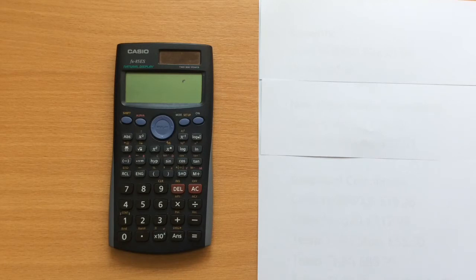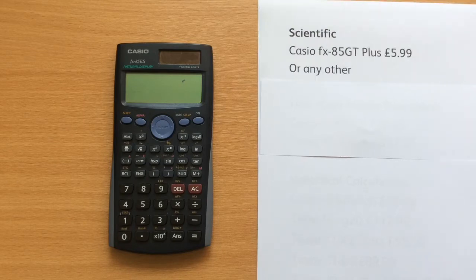Now, I've got various prices to recommend to you, just so you get a quick sense of the different costs involved. This one is priced at £5.99 on Amazon. I should say all the prices I'm going to give you are from the UK Amazon in August 2017.